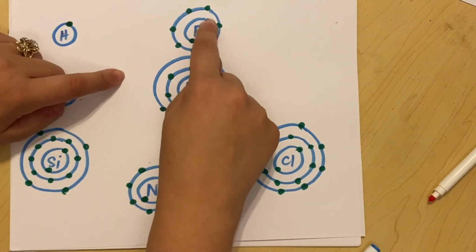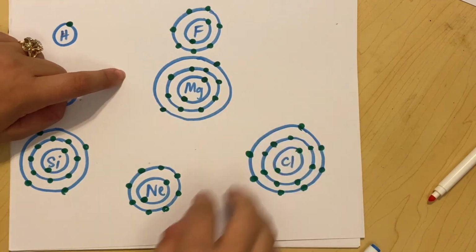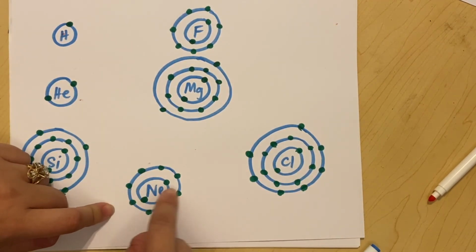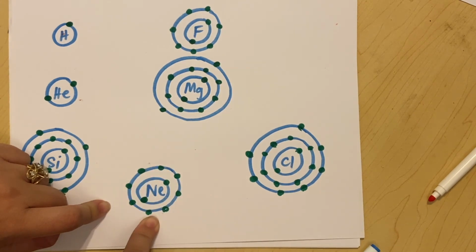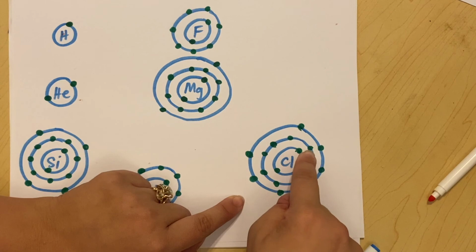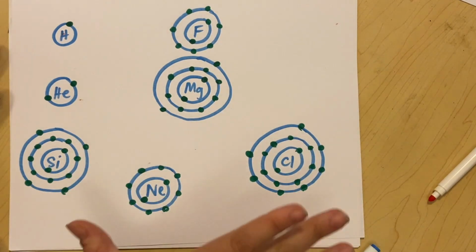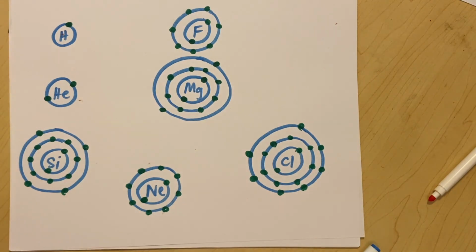Fluorine, first shell has 2, second shell has 7. Magnesium we already did. Neon, first shell has 2, second shell has 8. And finally, chlorine should go 2, 8, and then 7. So these are Bohr models. Hooray.